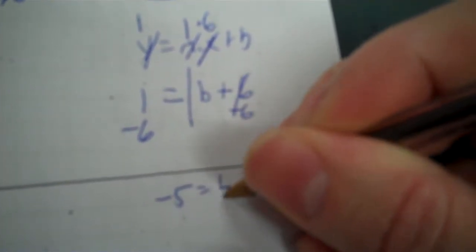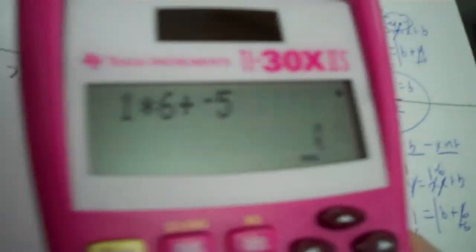Negative 5 equals b. Okay, now I can always check my answer to this by taking 1 times 3, adding negative 5. I should get negative 2 as my output. I can take 1 times 6 plus negative 5. I should get 1 as my output. So that happened for both of them.